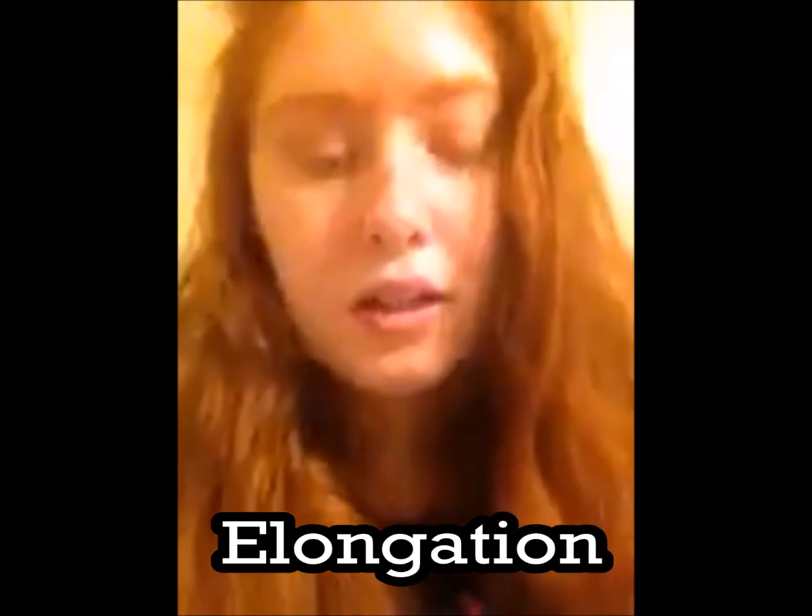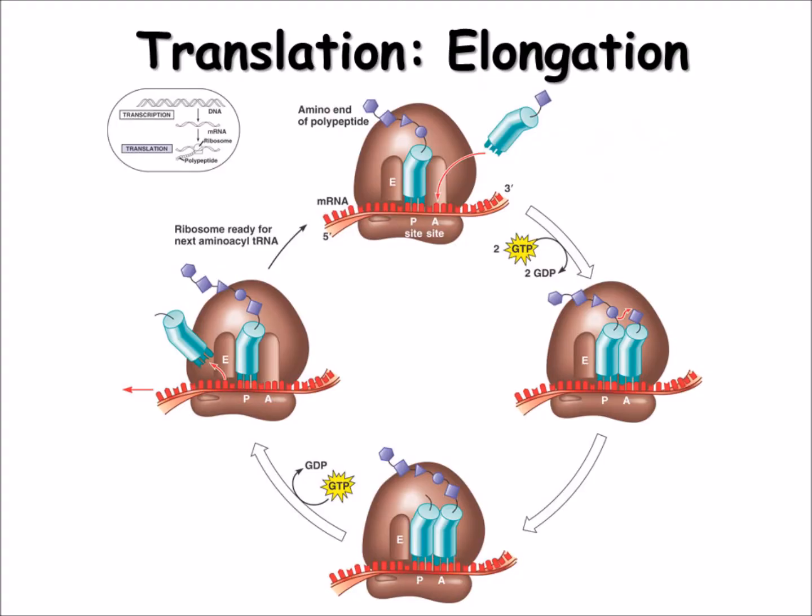Then the second process is elongation. First is the codon recognition. This is when tRNA anticodons match codons in the A site. Then peptide bond formation happens, where the amino acid in the A site forms a bond with the polypeptide in the P site.